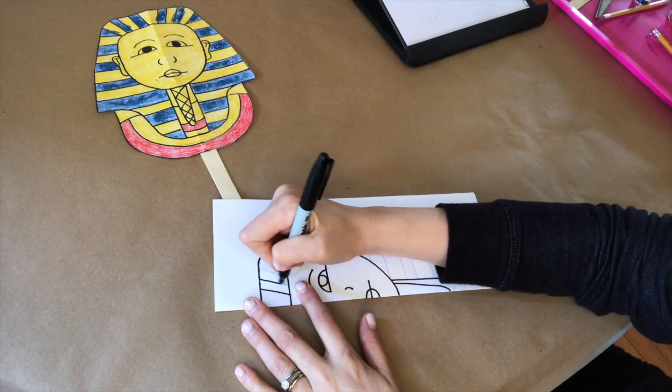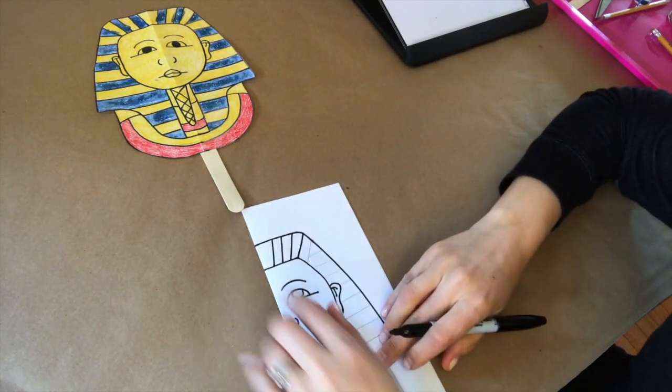Add in the horizontal and vertical lines on the headpiece as demonstrated.